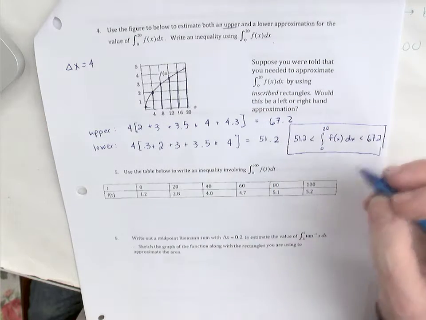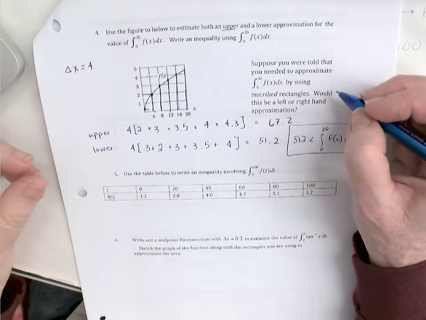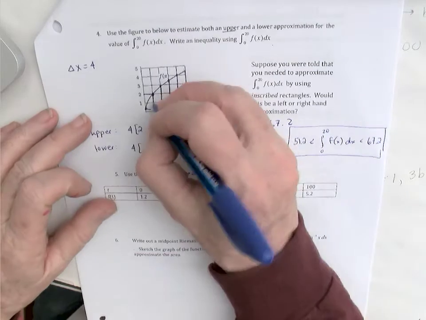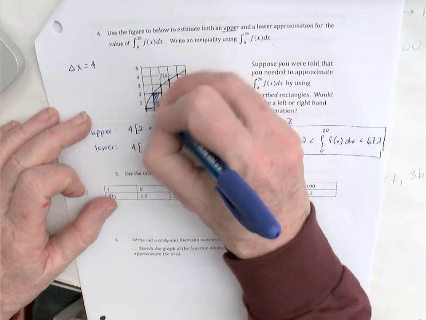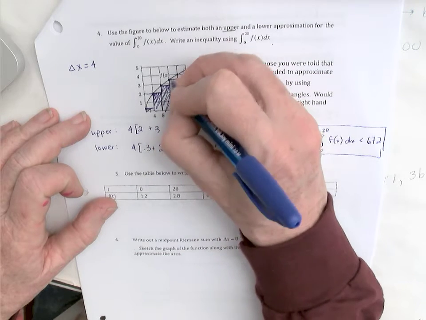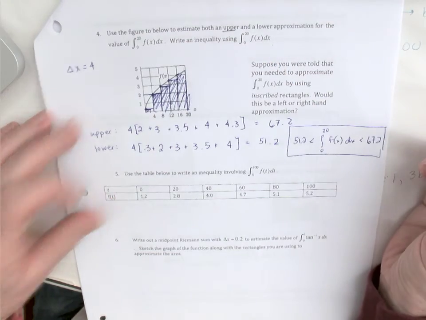And if I had to use inscribed rectangles, incidentally, inscribed, if you remember, inscribed in geometry was something that fit inside of a circle. So inscribed would look something like this, right? Inscribed would be these rectangles, which in this particular case would give us a left-hand approximation.